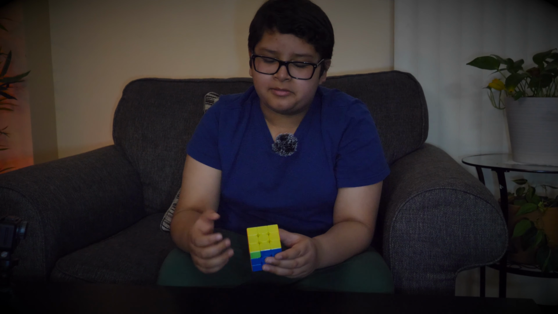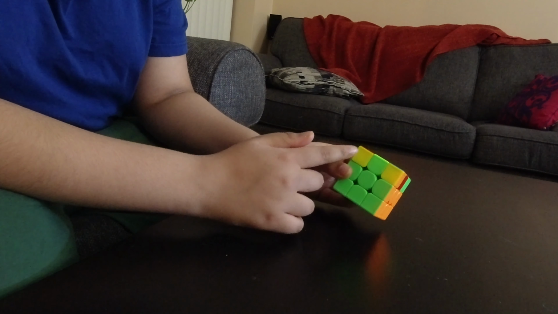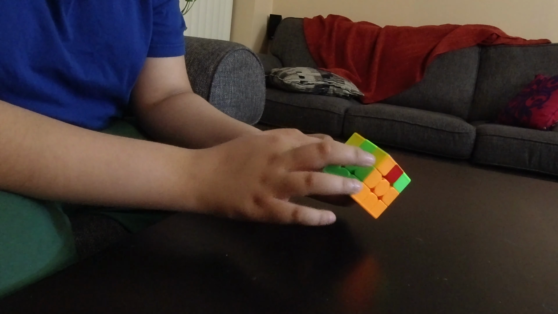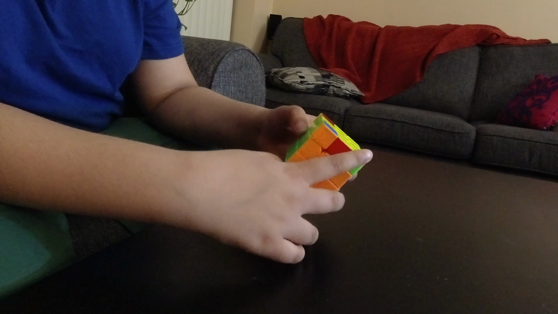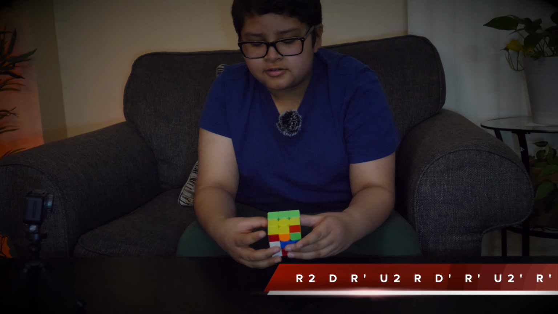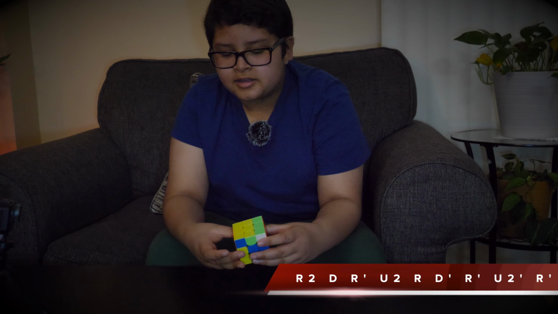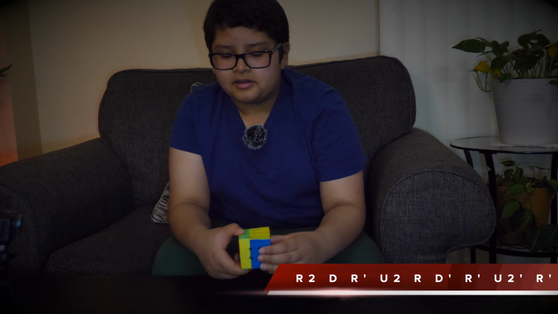Now, let's move on to the block-like shapes on the top of the cube. If you have a T-like looking shape on the top of your cube, you should look at these two stickers. If they're facing towards you, you want to do this algorithm. R2, D, R prime, U2, R, D prime, R prime, U2, R prime. Okay, that will solve the top face.